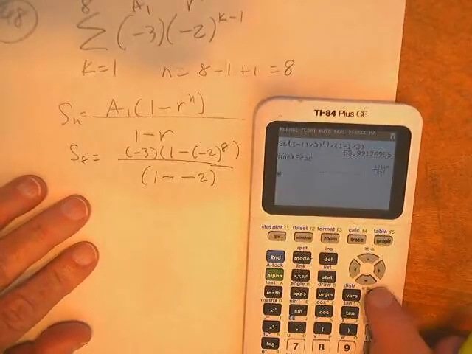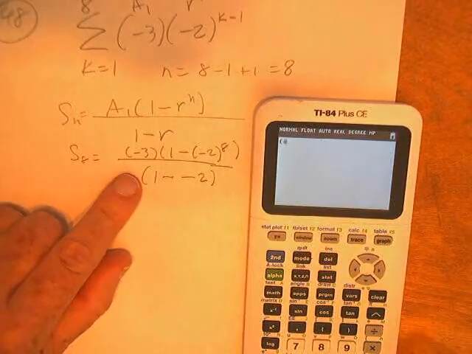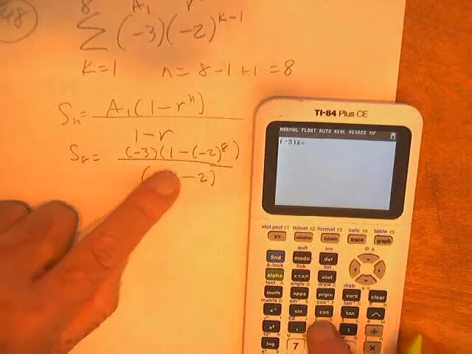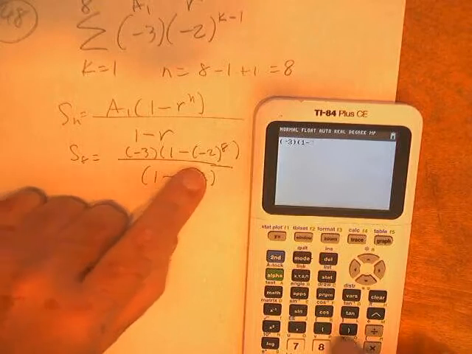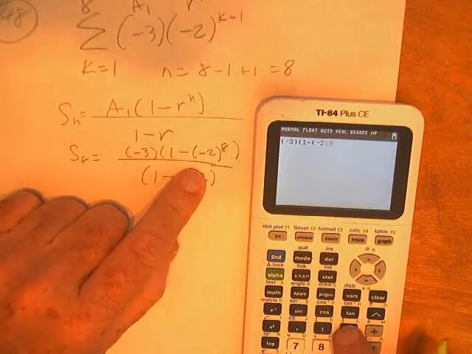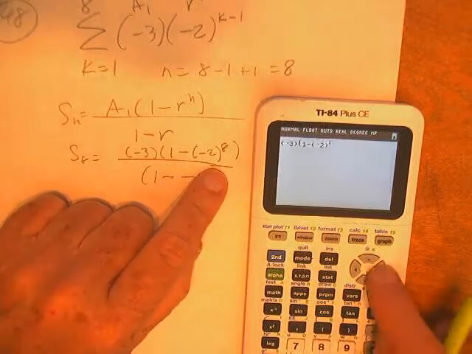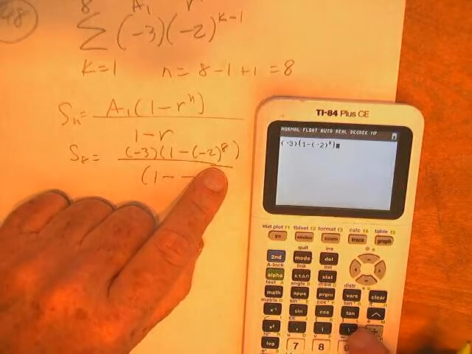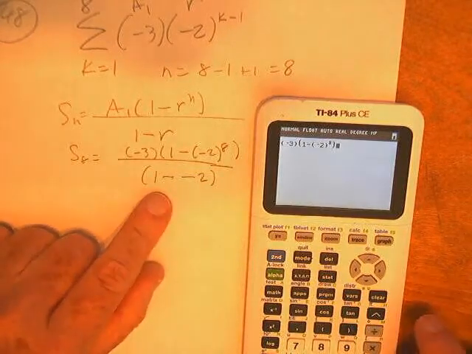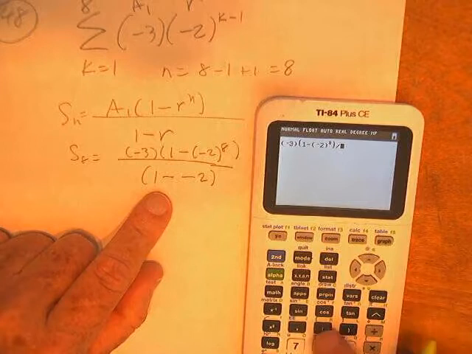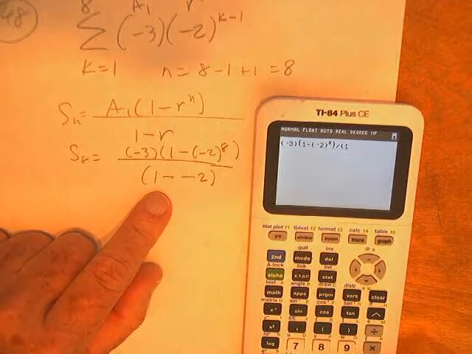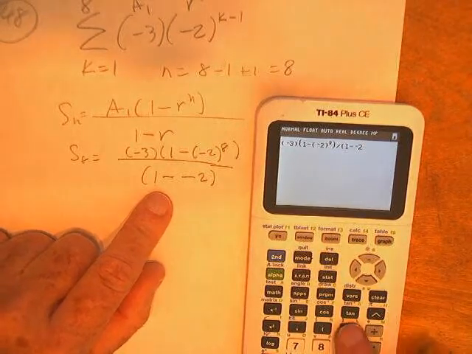You could enter this wrong. You better be careful. How about, let's put everything in its own parentheses. 1 minus negative 2 up to the 8th. And down in the bottom, let's divide by 1 minus negative 2.